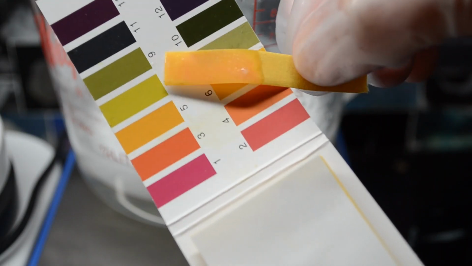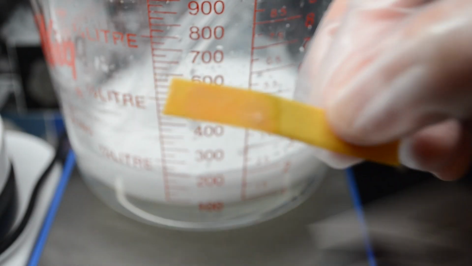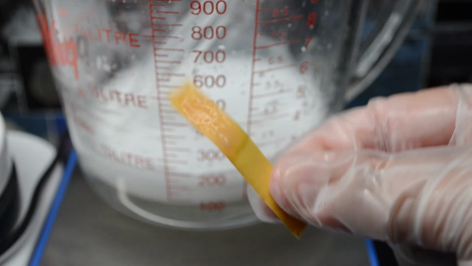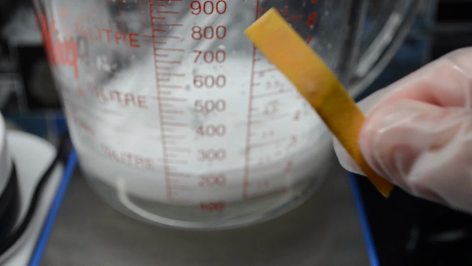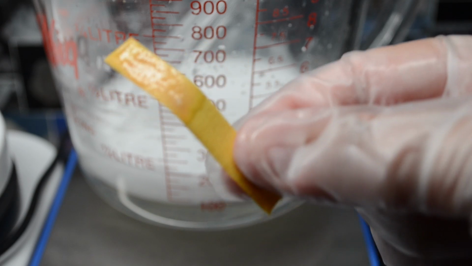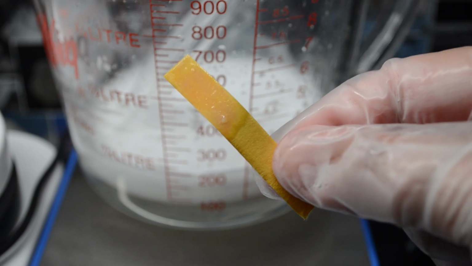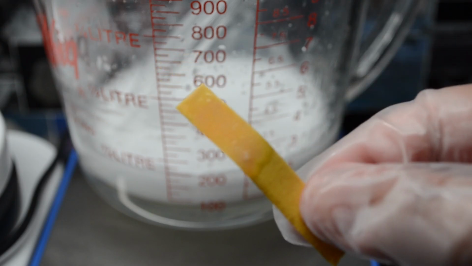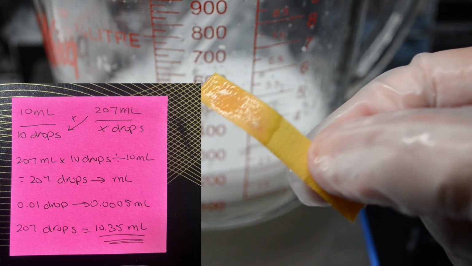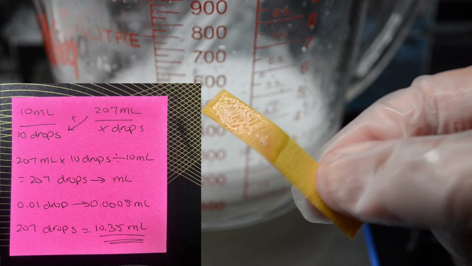We don't want it too far down. We don't want it too below. We don't also want it too high. So that's perfect. This required only 10 drops of citric acid solution. Now you're going to calculate how much of the hair mask you have. You're going to calculate how many drops you used for your solution, and then you're going to calculate how many drops you need. I'll put the math on the screen for you and in the description box so that it is easy for you to calculate it.